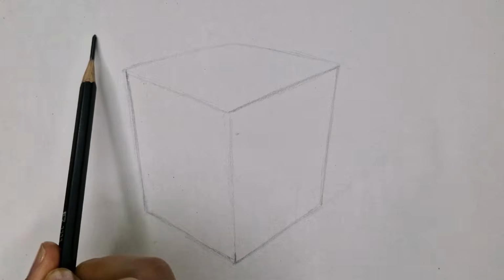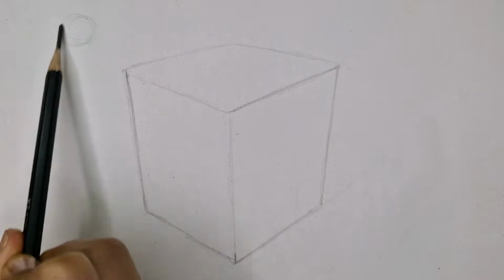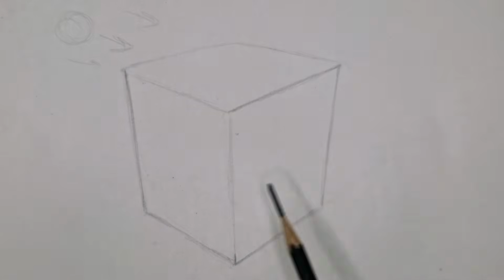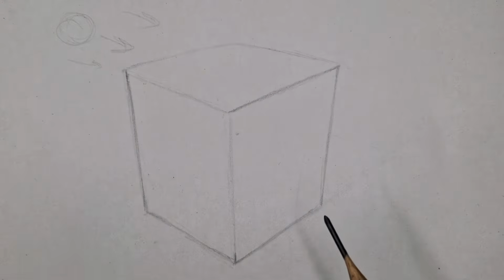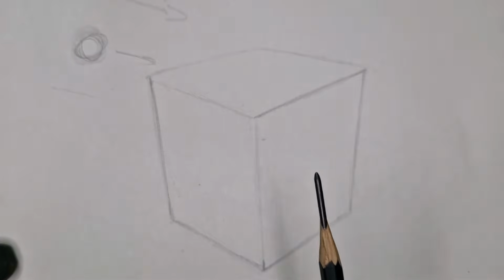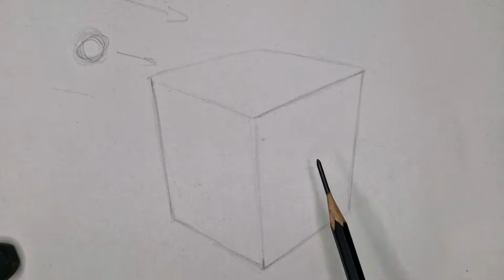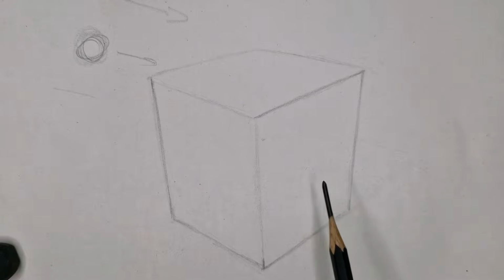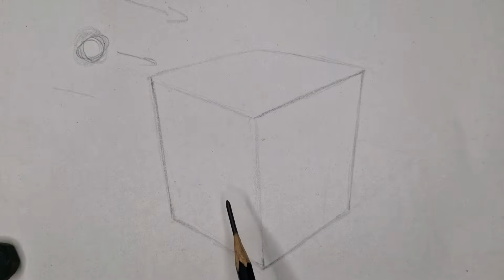Then we need to determine the direction of the light source so that we can divide each plane based on their position towards the light source and the amount of light they receive. Then we want to decide where our highlight, shadow, and midtone planes are going to be. Our cube has three visible sides as you can see here, so the top, the left, and the right, which is a great help with lighting directions.